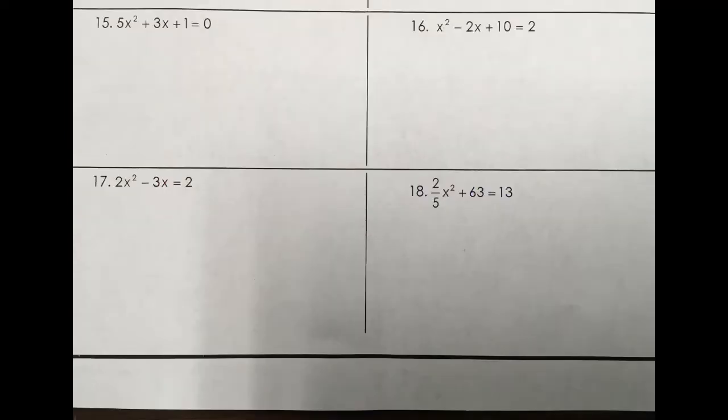Moving along. All right, number 15, you want to ask yourself if you can factor, punch it in the PolySolve, see if you can. In this case, you cannot. You also cannot solve by square root, and you also can't solve by completing the square, leaving us with the quadratic formula. And so that is the opposite of b plus or minus the square root of b squared minus 4ac, all over 2a. It's already in standard form. And so our a is 5, b is 3, c is 1. And then we set it up.